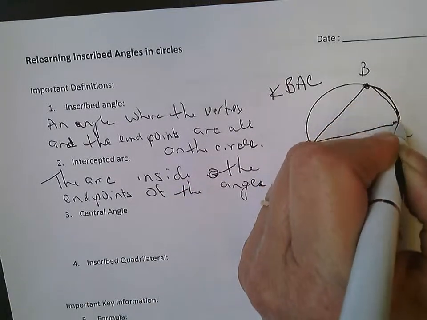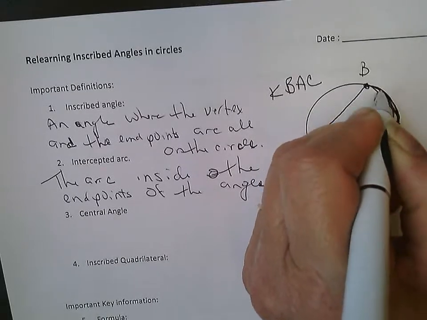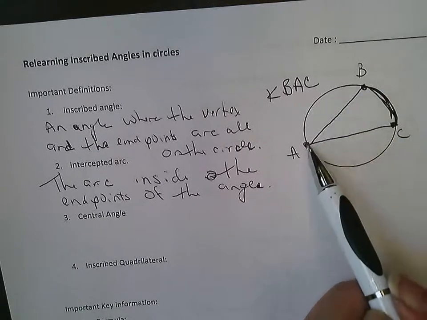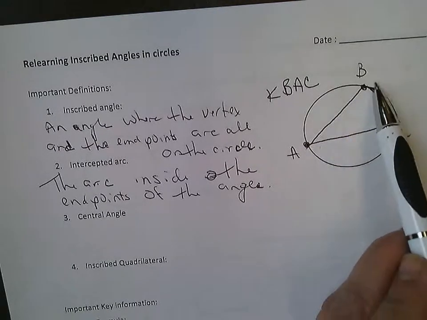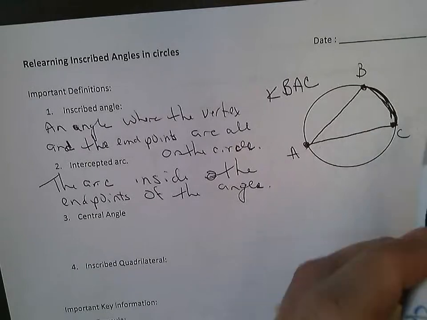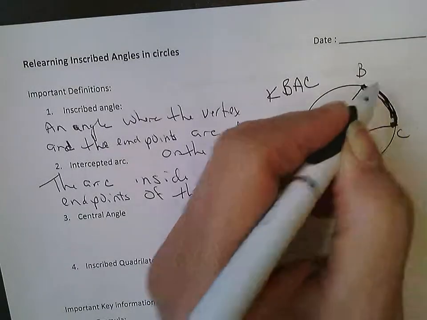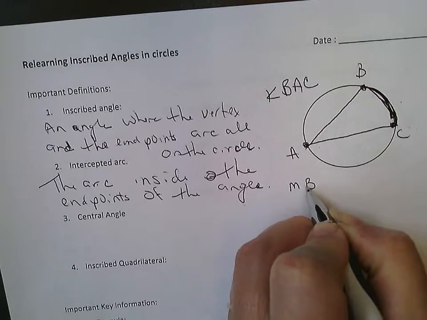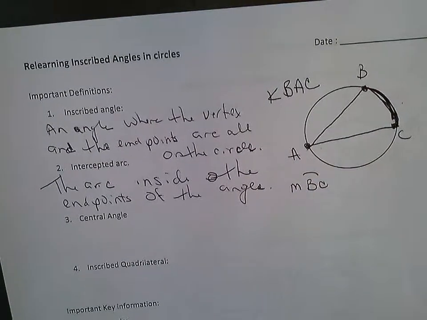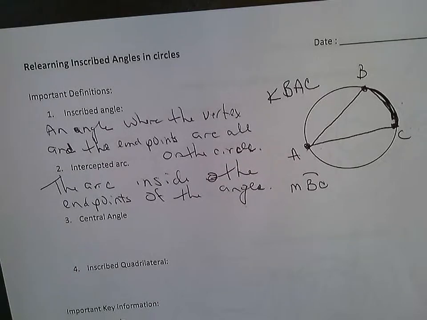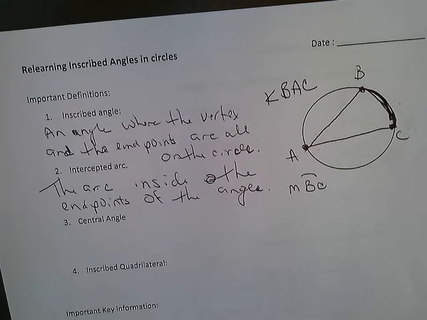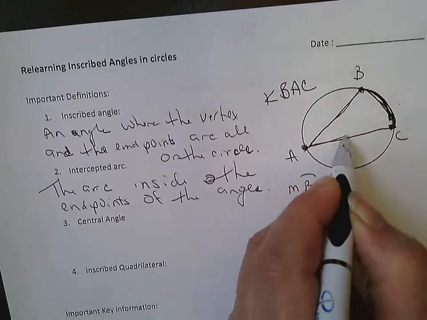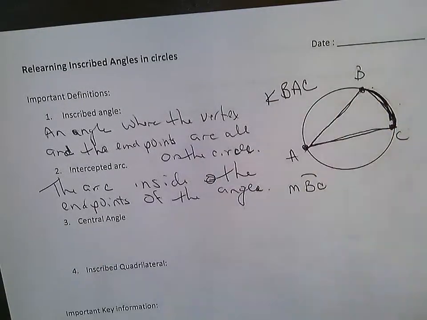It's where they intercept or cross the angle. If we were to cut this circle into sections, we're looking at this right here. This is not necessarily half, but nonetheless, this is an arc, our intercepted arc. It's cut by the angle.